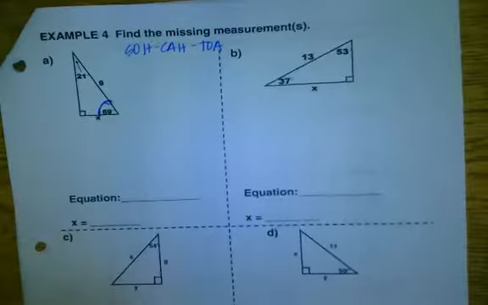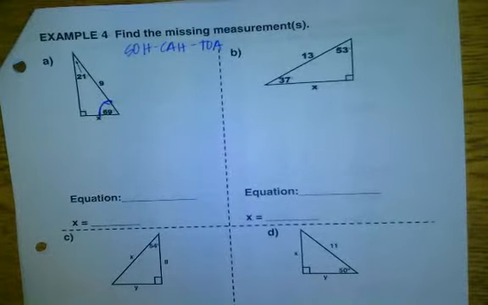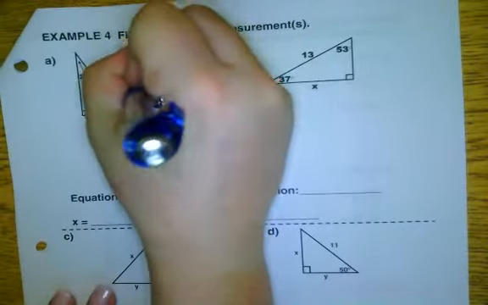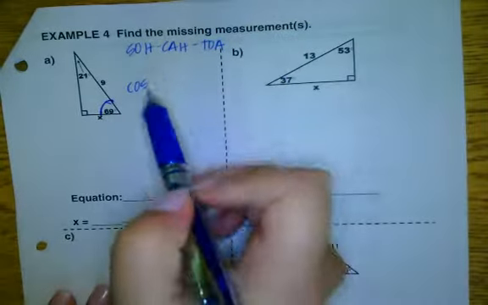What side is our x? Adjacent, and our hypotenuse is 9. Okay, so are we doing sine or cosine? Cosine. So cosine, before we were just writing our points or our angles, A, B, C, etc.